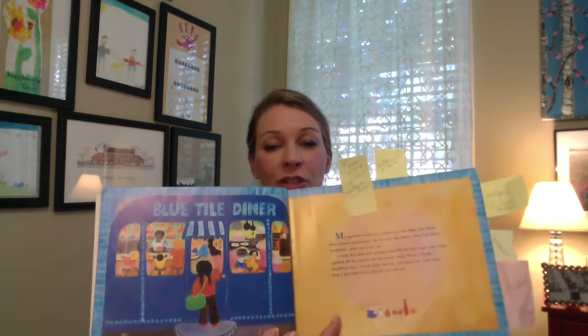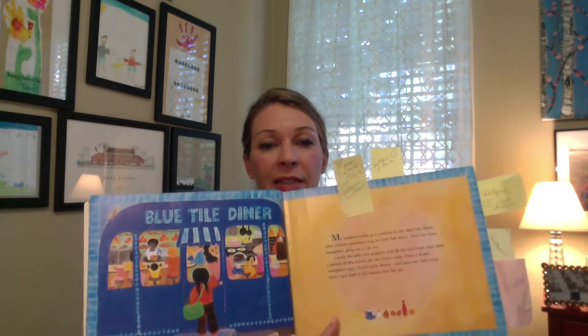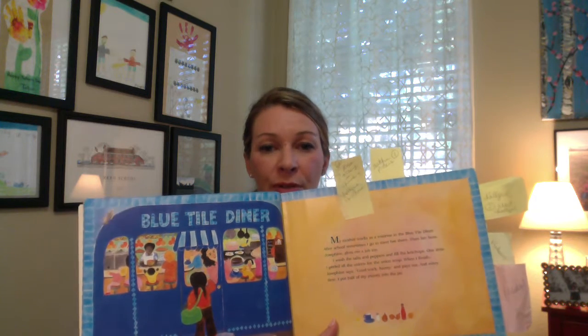So for instance, I would show my students, probably going back to the first page, and this first page actually is the cover, and it is showing the little girl who the story is about. I love this first page because it's her thinking.